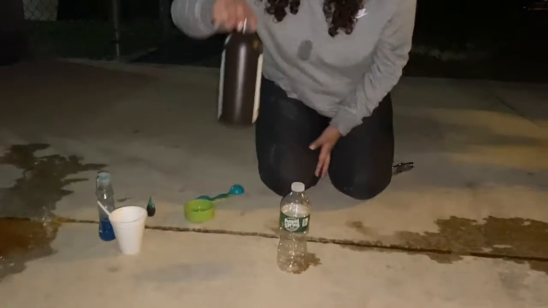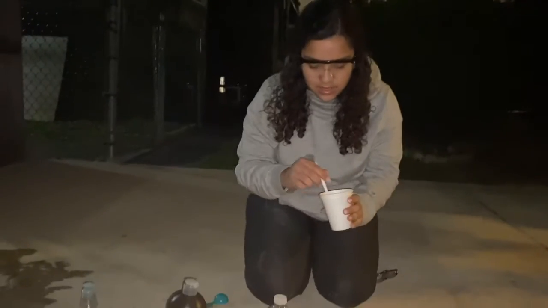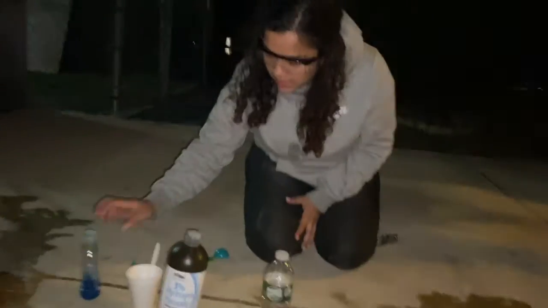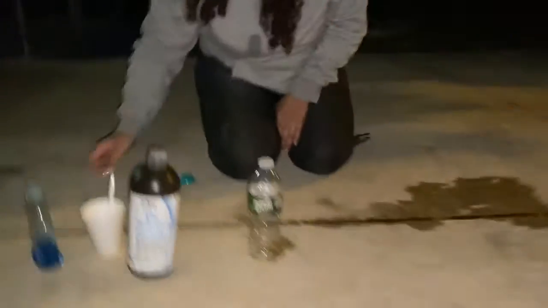And to make elephant toothpaste, the chemicals that we need are hydrogen peroxide. We need yeast, just something you find at the grocery store, mixed with warm water. It's already mixed. We need a tablespoon of dish soap, and we'll also need some food coloring, just to add some coloring to it.